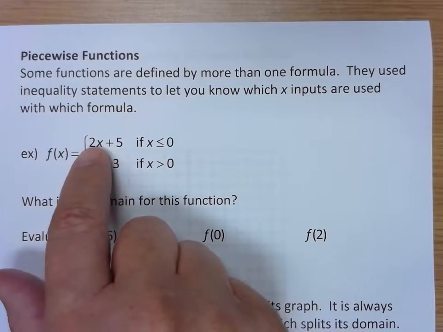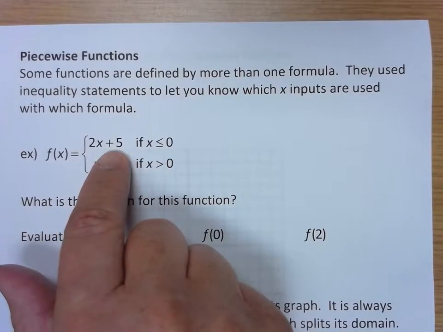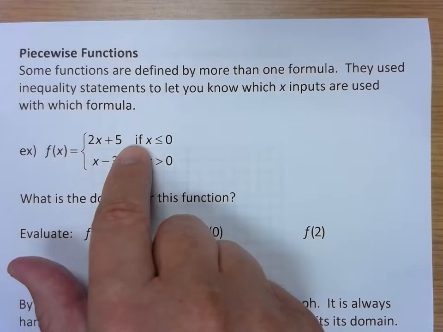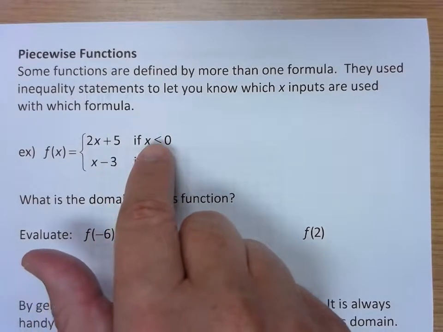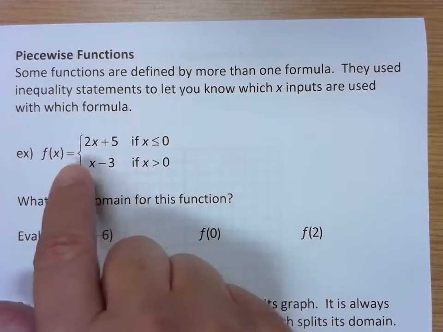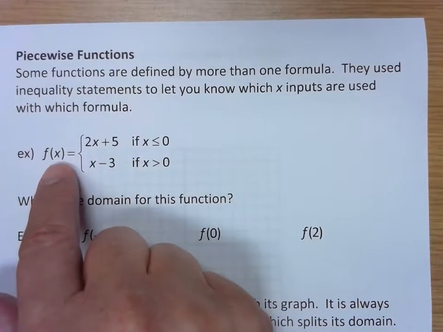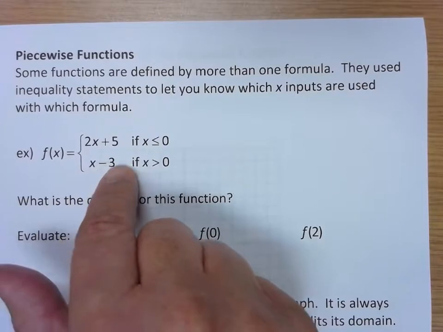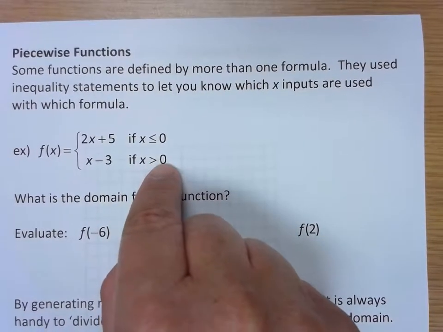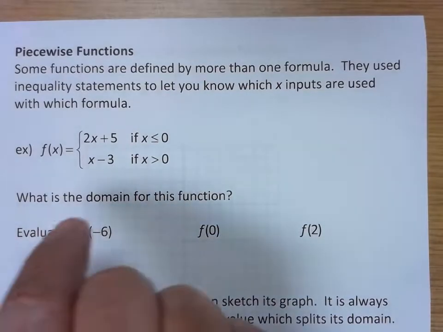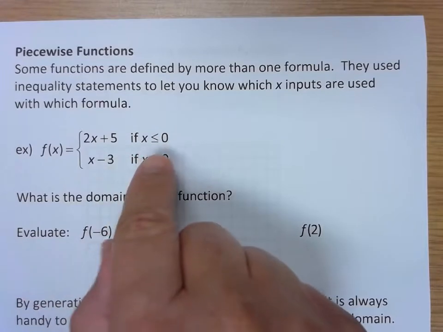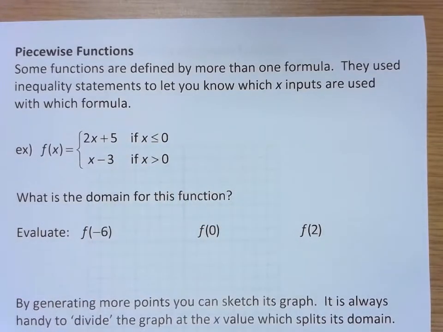F of x can be 2x plus 5, so your y outputs will come from 2x plus 5 if your x inputs are less than or equal to 0. Then your f of x will generate y outputs using x minus 3 if the x inputs are greater than 0. So the purpose of those inequalities is essentially telling you your input criterion.